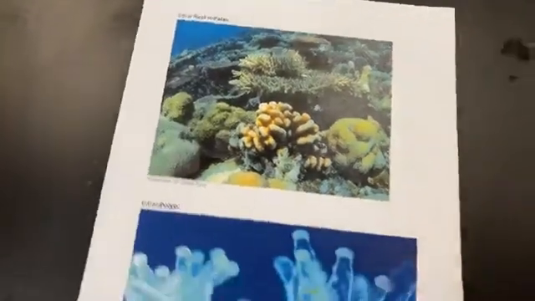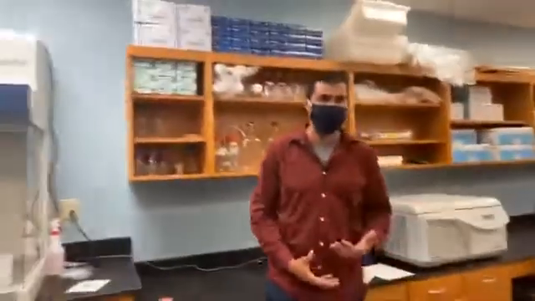So corals make a living in two different ways. They can either grab food particles from the water column, so either phytoplankton or zooplankton, and they do that using those coral tentacles. The other way they can get energy is through photosynthesis from the symbiotic algae living within them. So the algae will photosynthesize, and they will produce this sort of energy-rich sugar, which is transferred to the host.